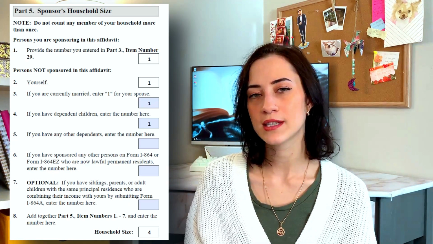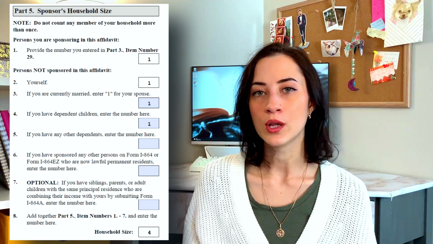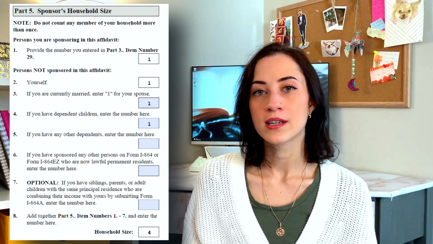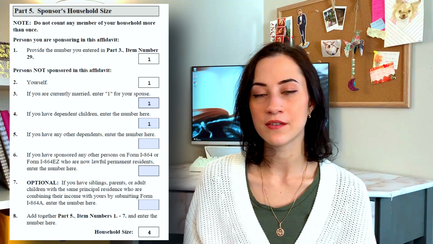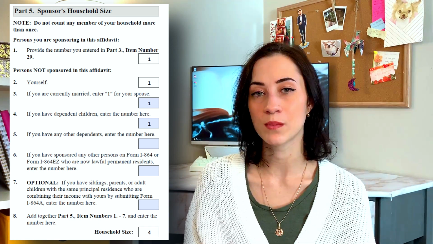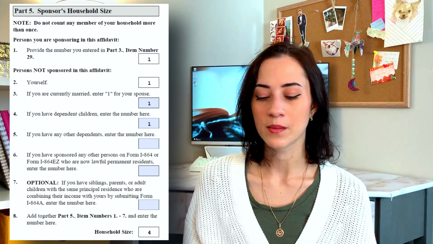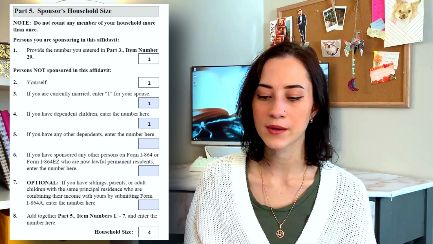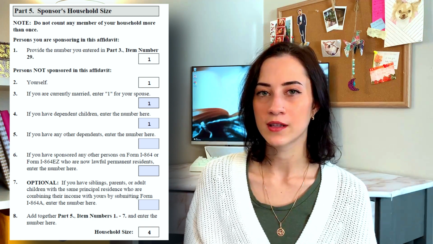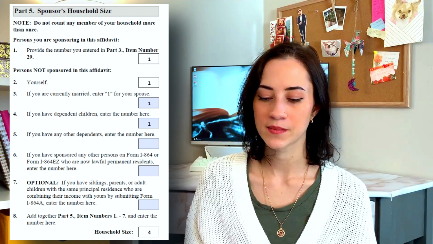Their household size calculations will look identical, with one exception: their names and personal information will be different in the actual affidavit of support, such as in part 2, for example. However, this is what each of their affidavits will look like. 1 under item number 1, because you are sponsoring 1 immigrant on this particular affidavit.